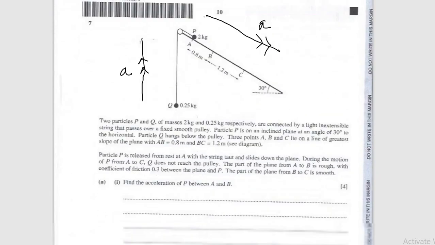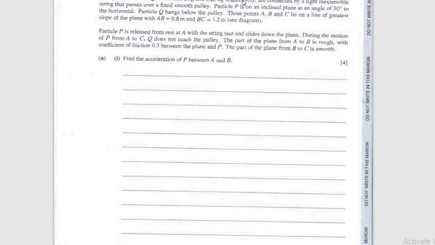Now I need to draw a skeletal diagram for the inclined plane. Our main concern is the rough part A and B. This is 30 degrees. This is a pulley.